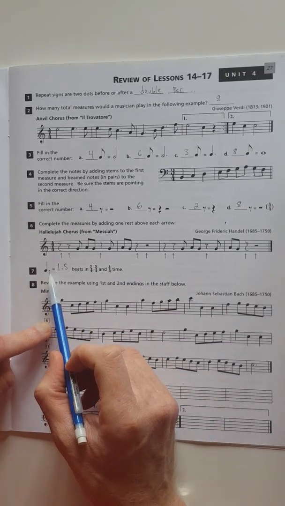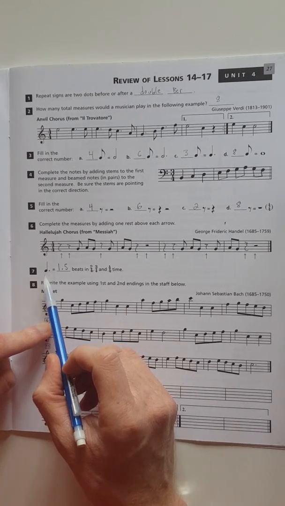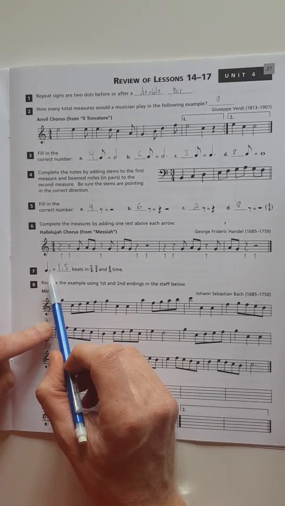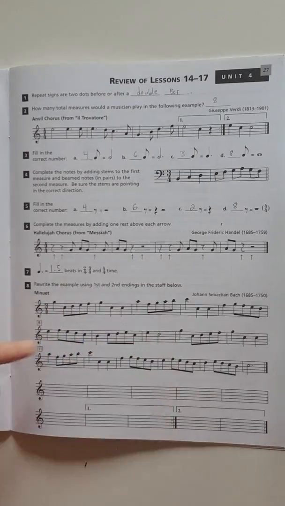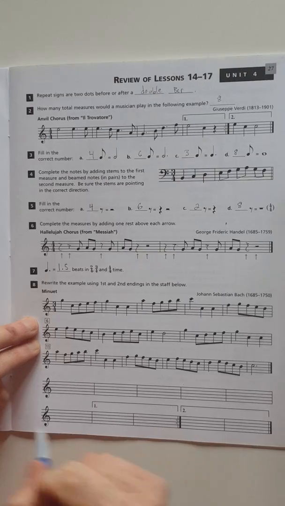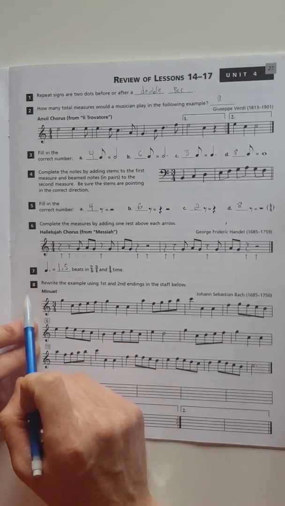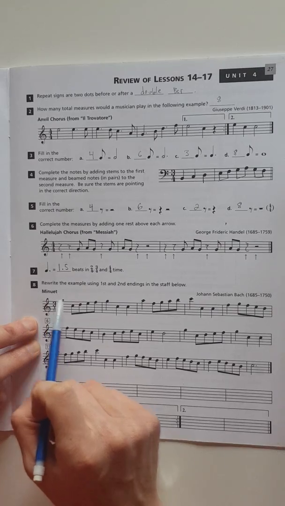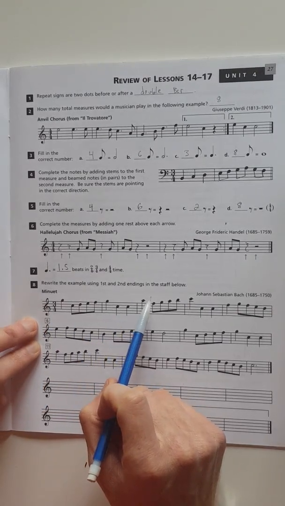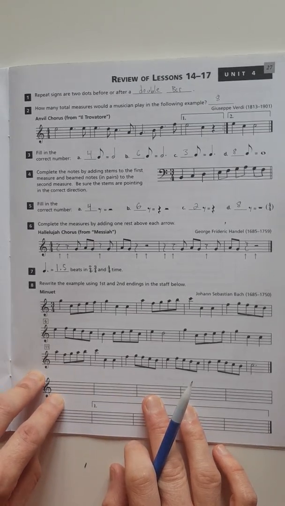And since a dot adds half the value of the note to the note, that's going to be 1 beat for the quarter note plus half, giving you the 1.5. I know it's a long, convoluted answer for a simple question, but just want to make sure everybody understands dotted notes. Okay, number 8. Rewrite the example using first and second endings in the staff below.